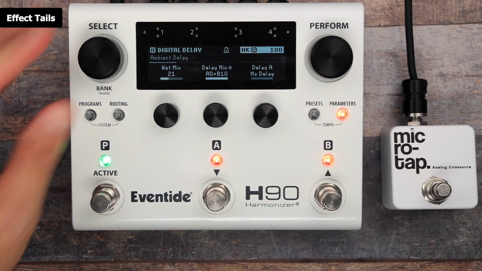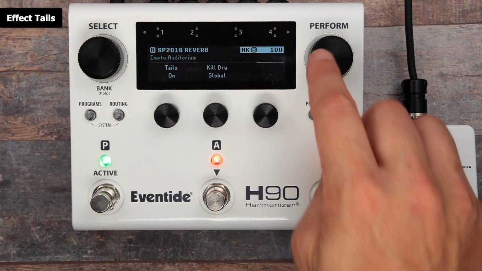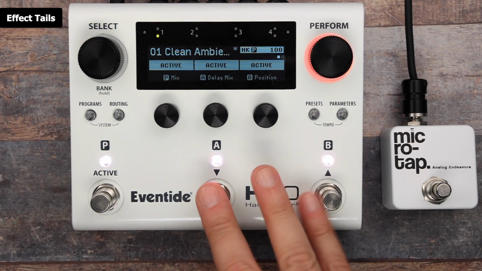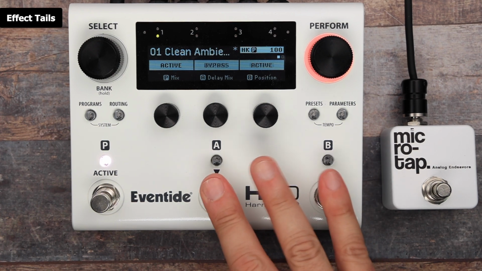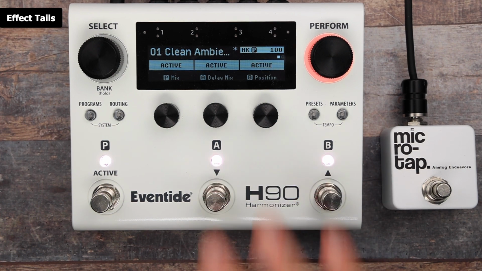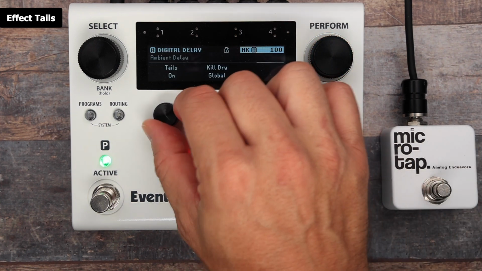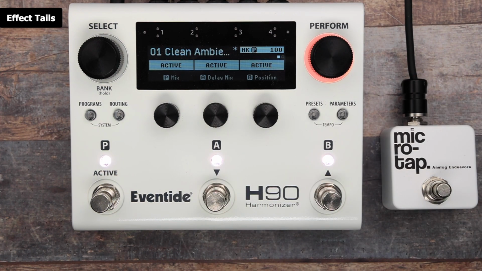If I set the delay tails to off and the reverb tails to on, bypassing both will only keep the reverb tail going. Likewise, if I set delay tails to on and reverb tails to off, bypassing both will only keep the delay trails going this time.